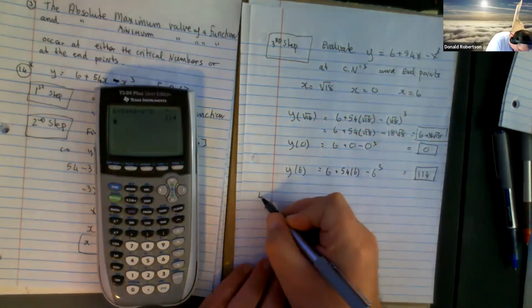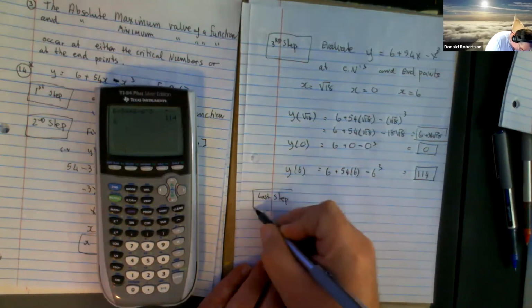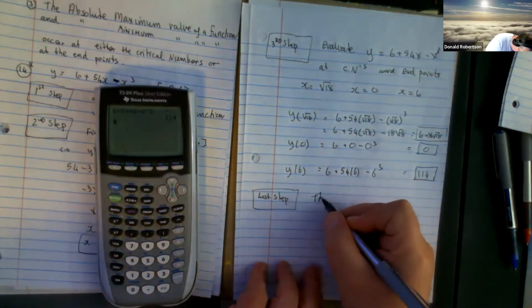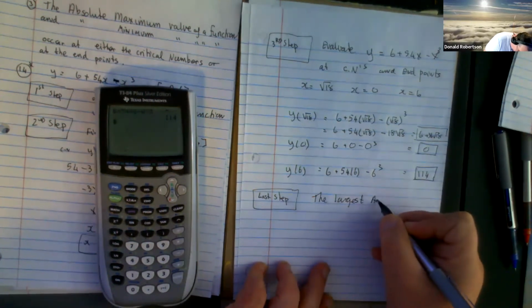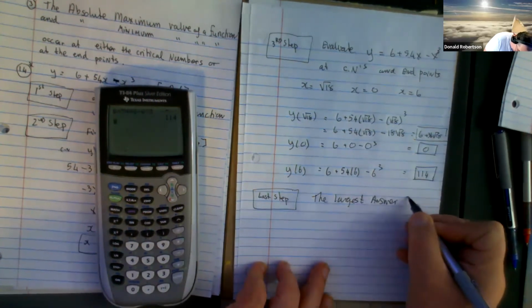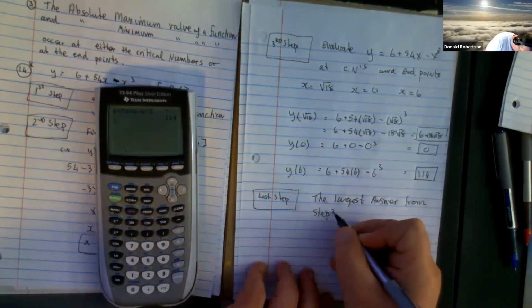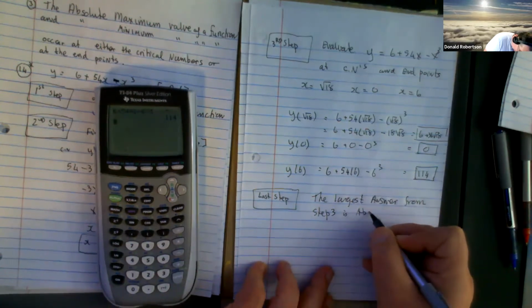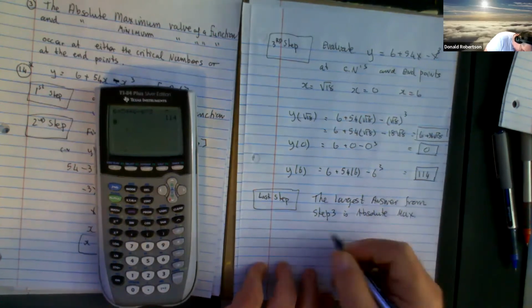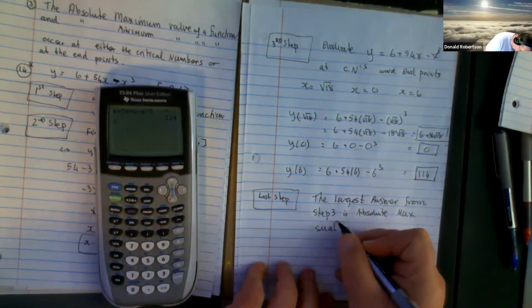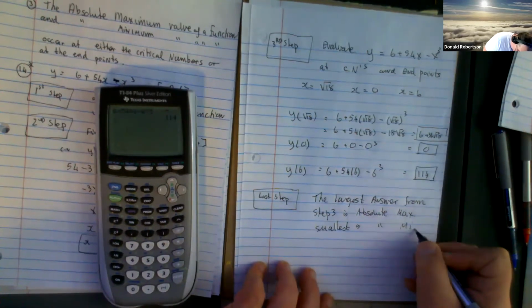In the last step, the largest answer from step 3 is the absolute maximum, and the smallest is the absolute minimum.